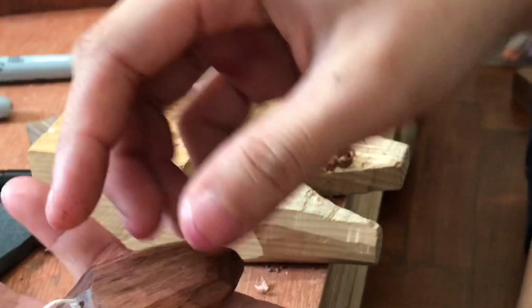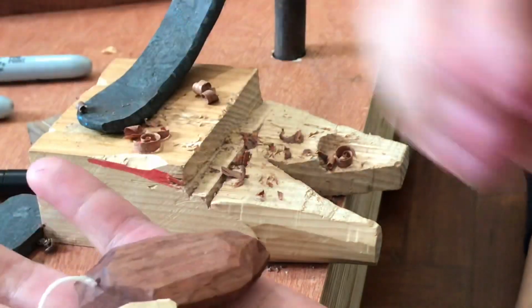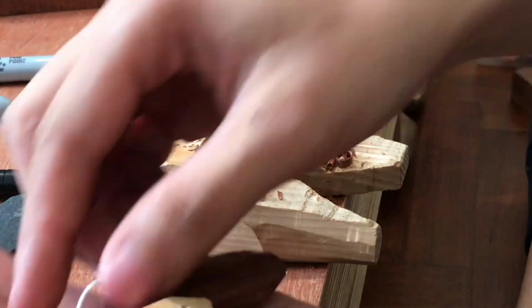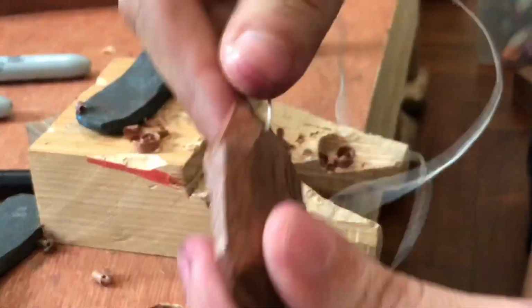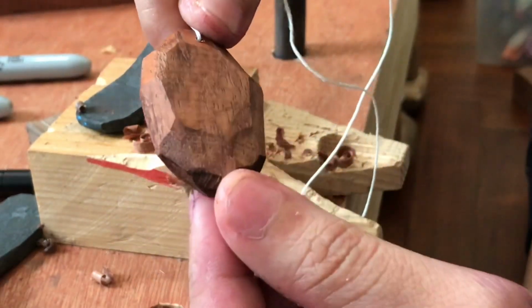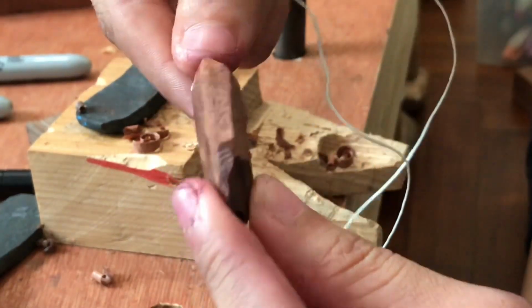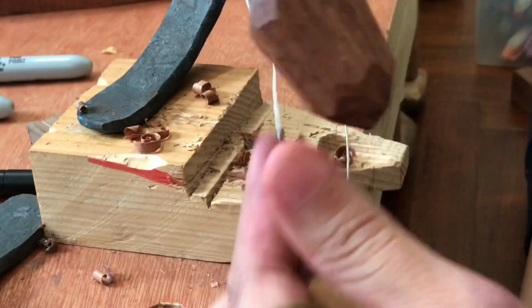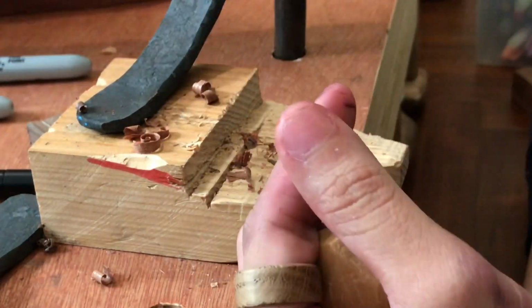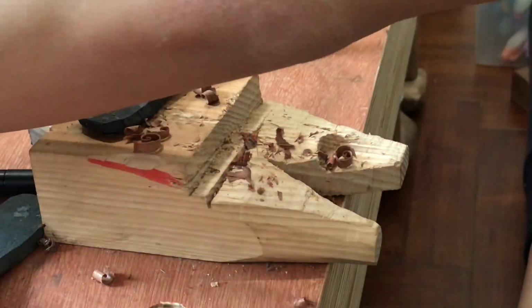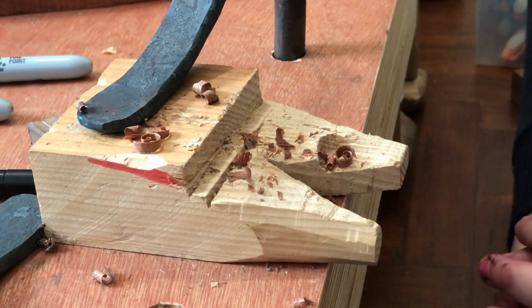Right, so one exercise that you can try is making something like one of these faceted gem-like looking blobs. It's a good practice because I don't sand these at all. It's completely carved finish, and that really trains you to read the grain to produce a smooth result all the way around. You can pick any piece of scrap.